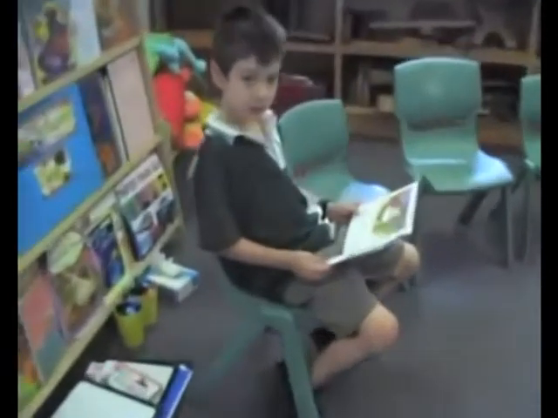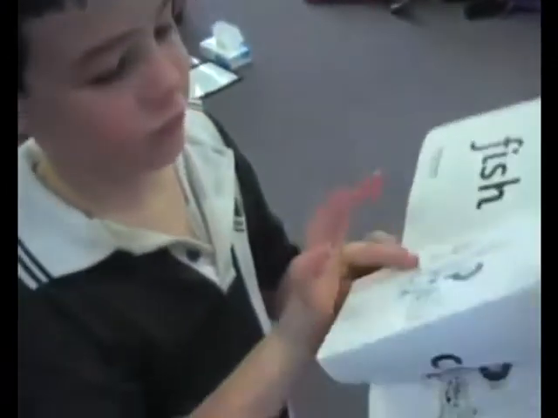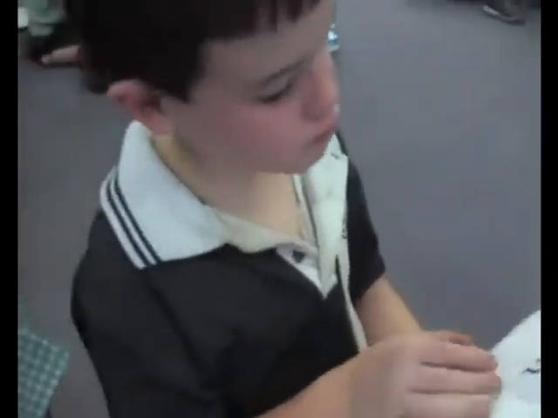Oh, Jaden is reading beautifully. Let me hear. That's beautiful. Can you put it on the table? Fish. Let me see. What's that one? Catfish. Boys, give me a high five. Do you know what I love there? You looked at the sound pics.